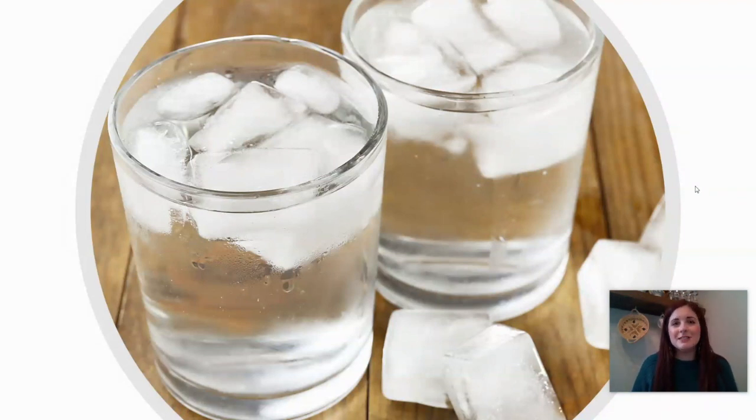You might notice I'm in a slightly different location here. I am in fact in my chemistry lab in my house, which is my kitchen. So you get a nice little sneak peek of all my little things.